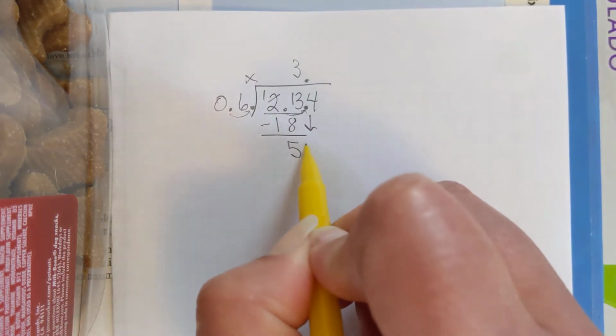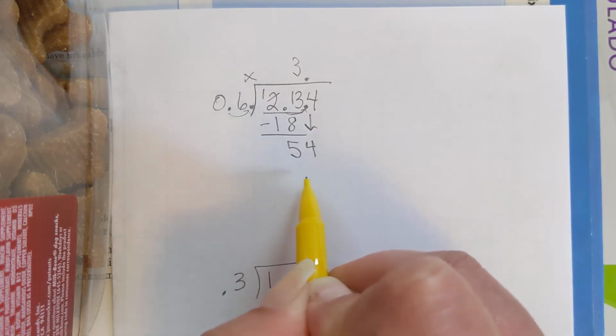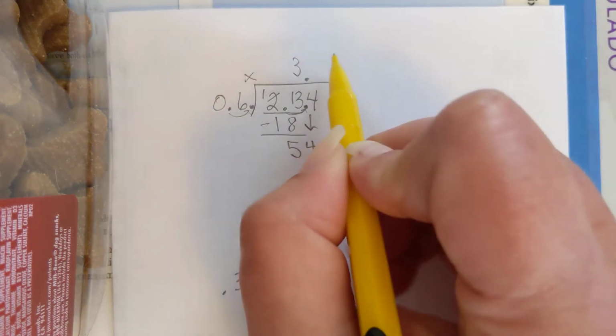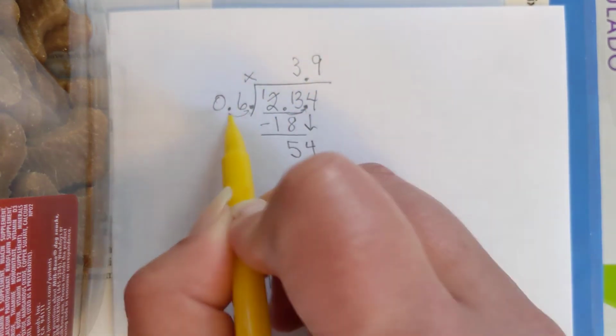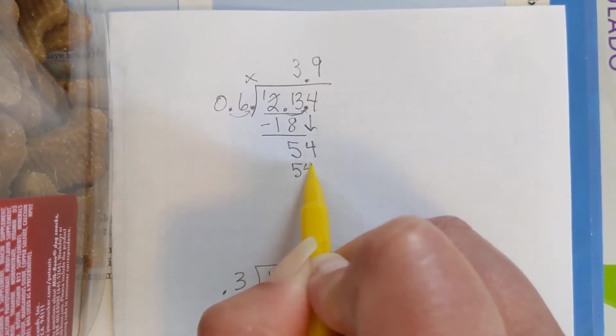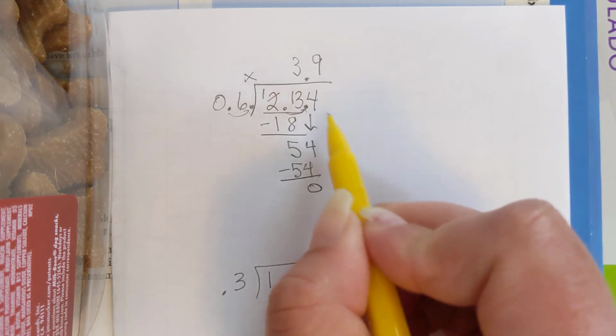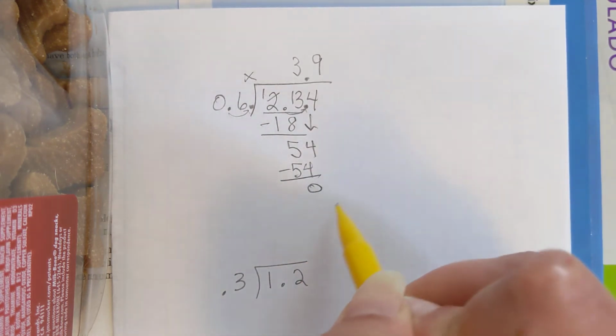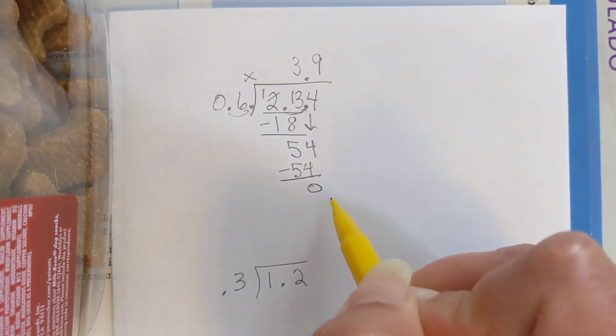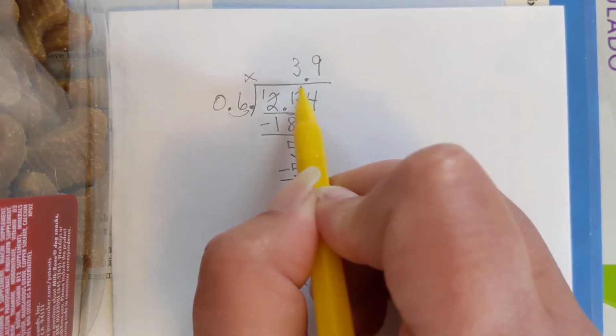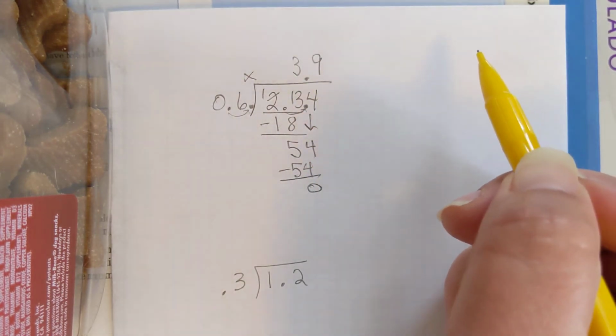Bring down my 4. 6 goes into 54 how many times? It goes in 9 times. 9 times 6 is 54. I subtract, and I have 0. So I don't have to add any extra zeros to bring them down because I've already reached 0. So the answer is 3.9.